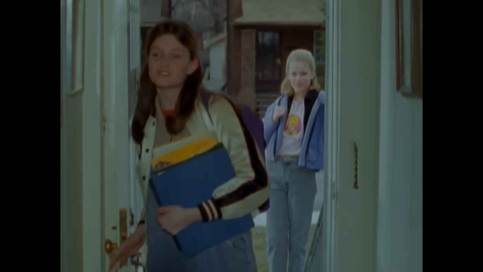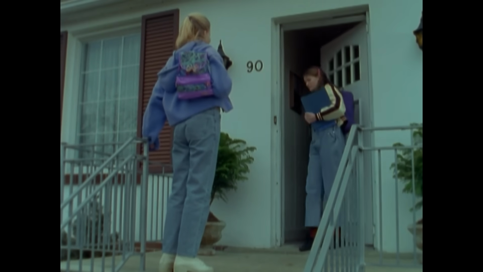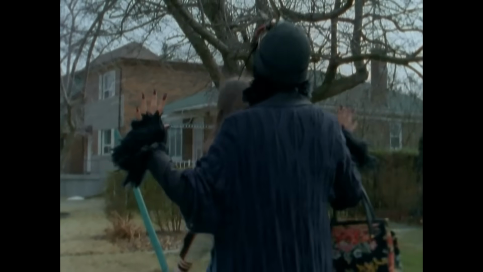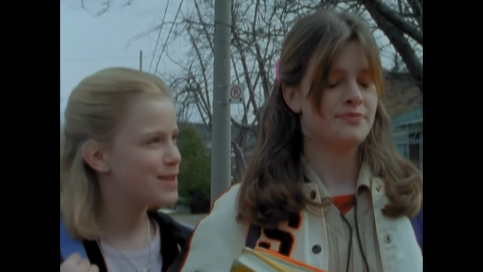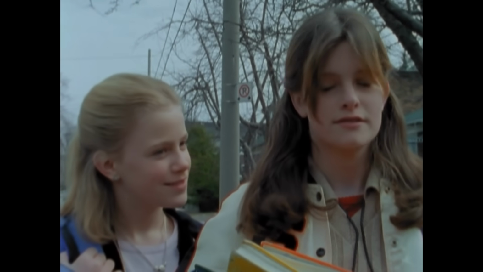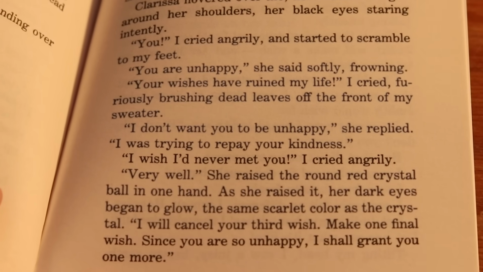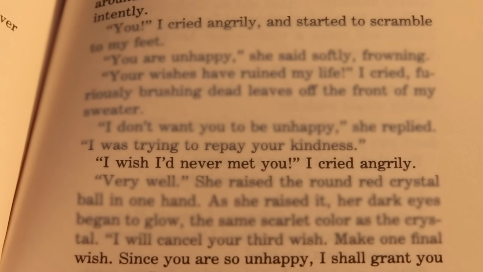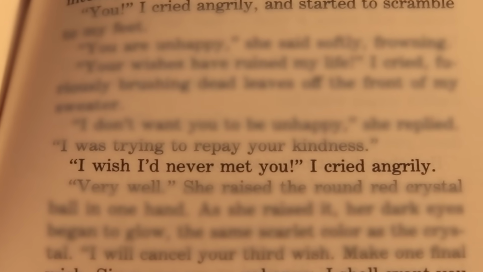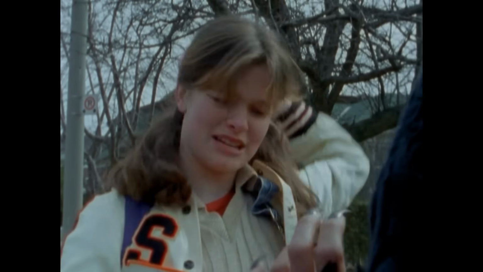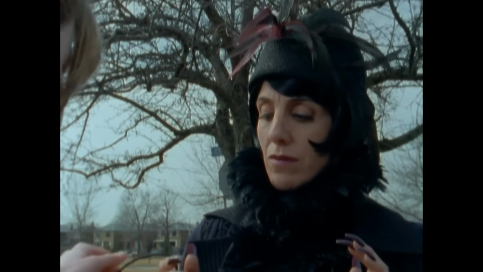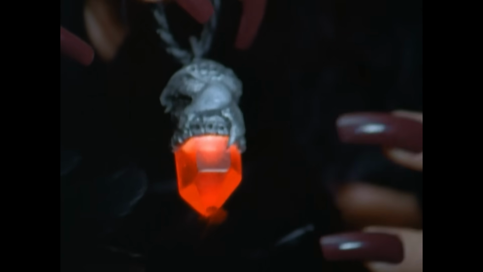Judith waits outside Sam's house for them to walk to school together when Clarissa approaches Sam one final time, offering to grant her a fourth and final wish since she's so unhappy with her last one. So Sam wishes that she had never met Clarissa, and Judith wishes that Sam met Judith instead. What happens next differs between the book and the episode.